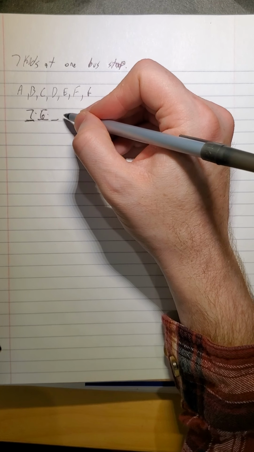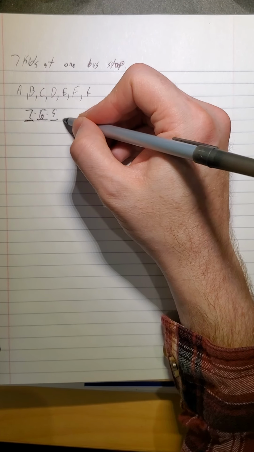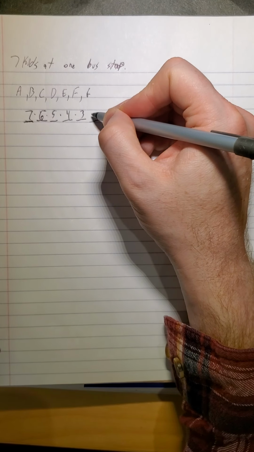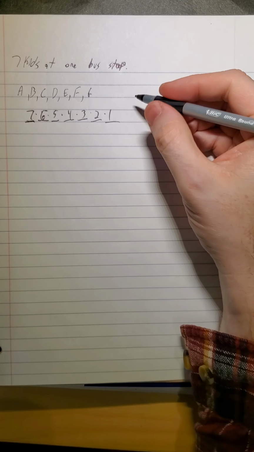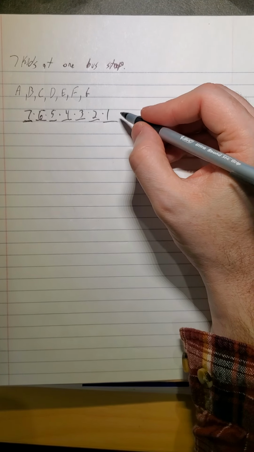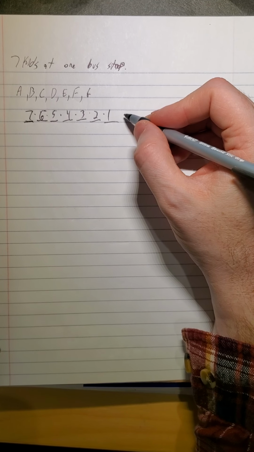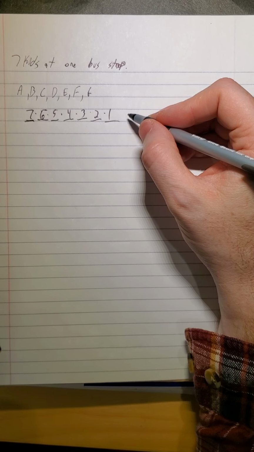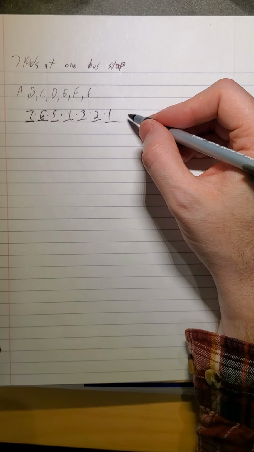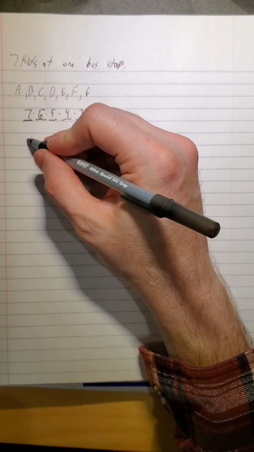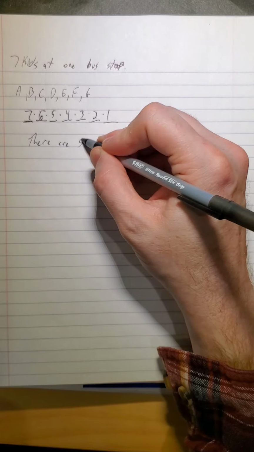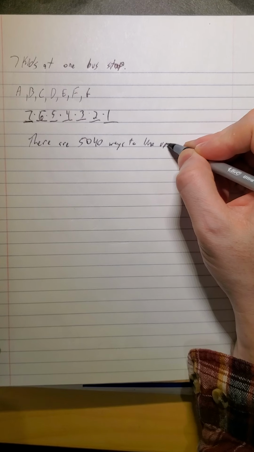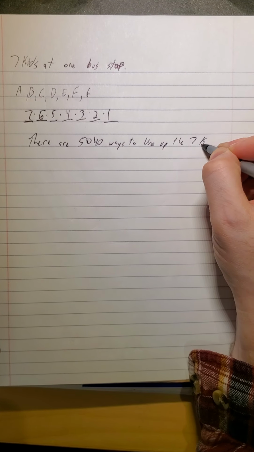Counting principle says we'll multiply these. Then 5 kids to choose from, and so on. And I'm going to keep going until I put my last kid into the line. So if you dial that into your calculator, you'll see they're going to very comfortably make it through many school years. There are 5,040 ways to line up the 7 kids.